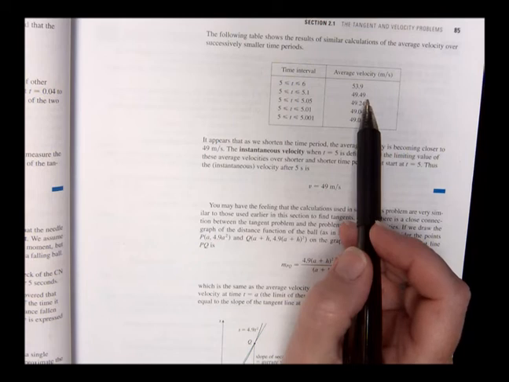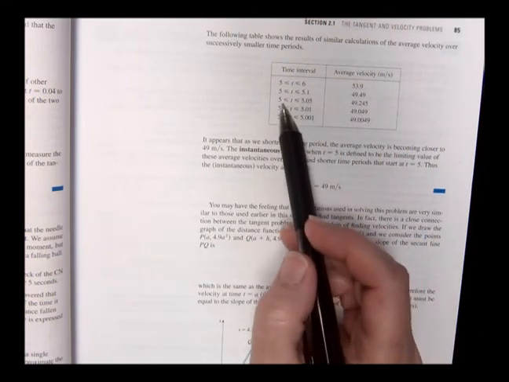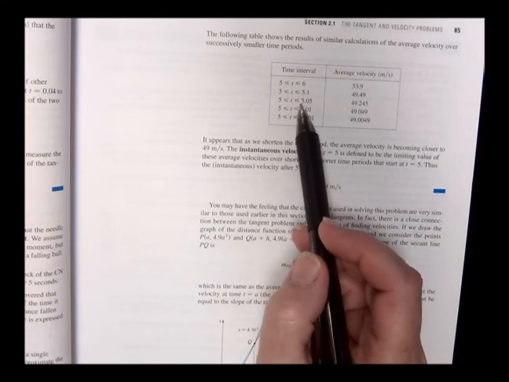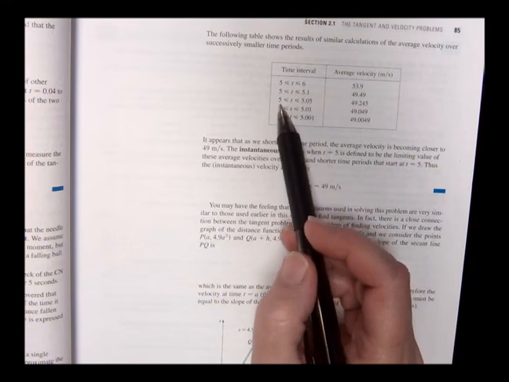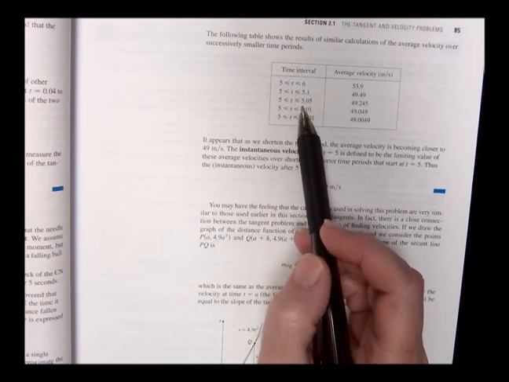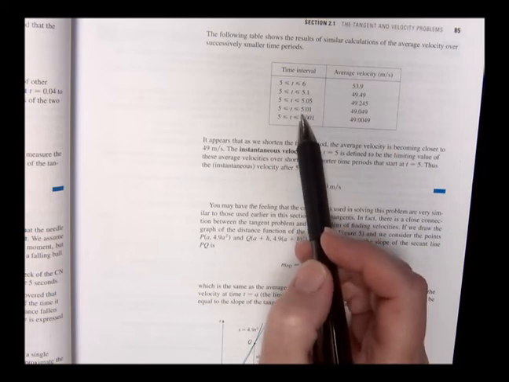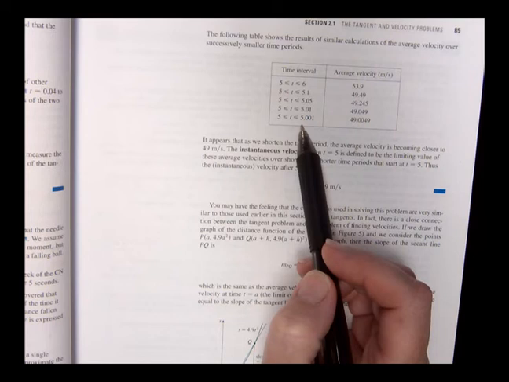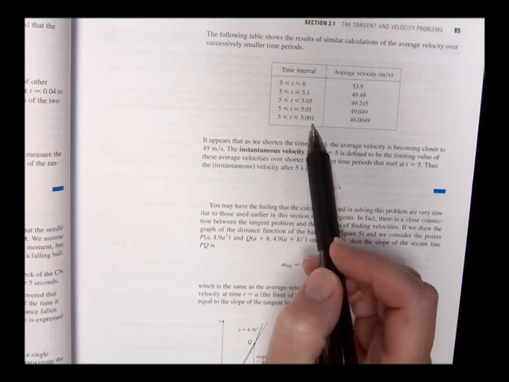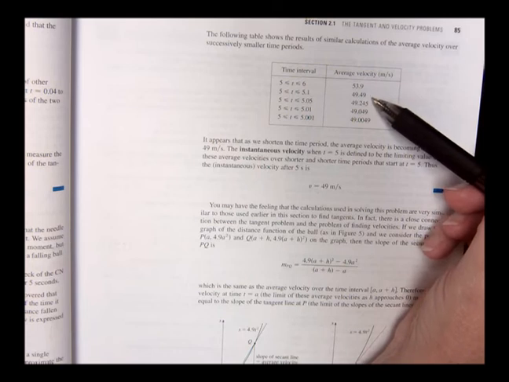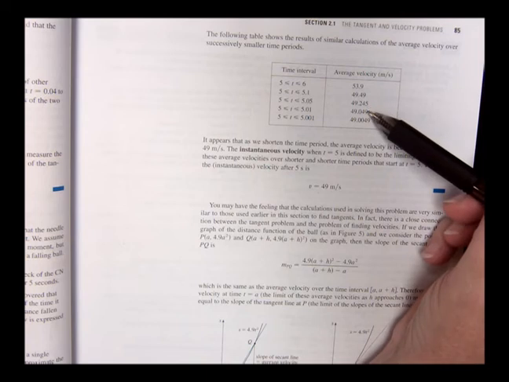Now if I want to get even closer to 5, I want to lessen that distance. So this is 5.05, then 5.01, and then 5.001. As I calculate my numbers, I see that I'm getting really close to 49.